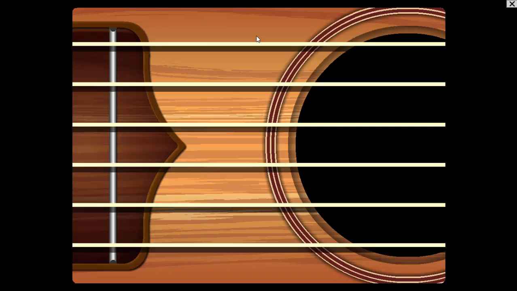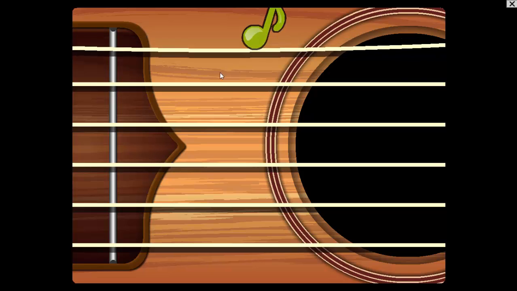And the nice thing about this as well is we've got the visual feedback with the musical notes as we're tracking across the screen.